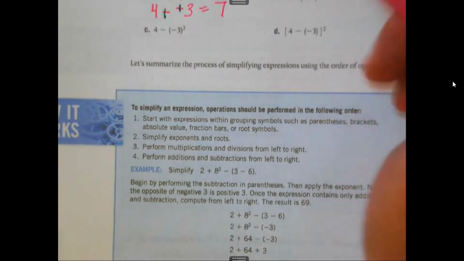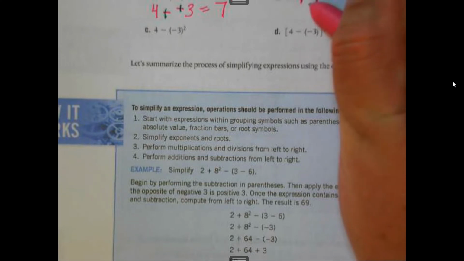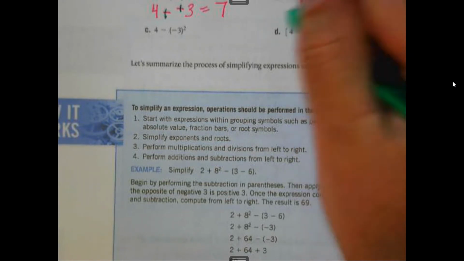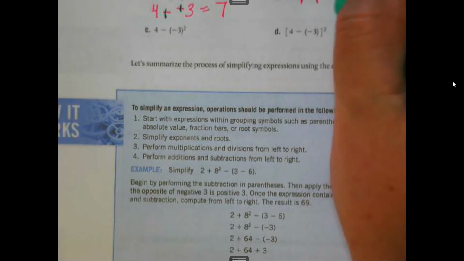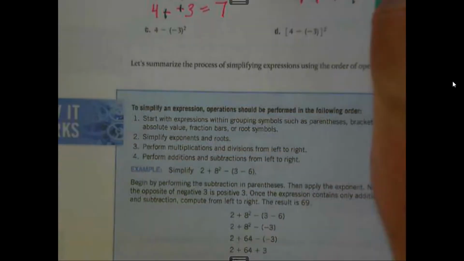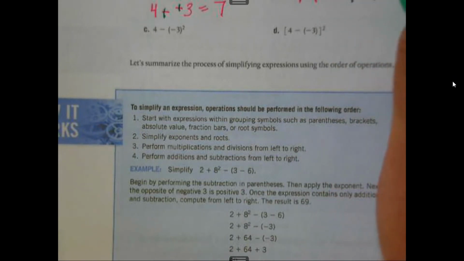Okay, B, I have absolute value bars. Be careful. In order for me to drop those absolute value bars, you have to make that a positive 3. So I have 4 minus positive 3. And then I have subtraction, 4 minus 3, which is 1.